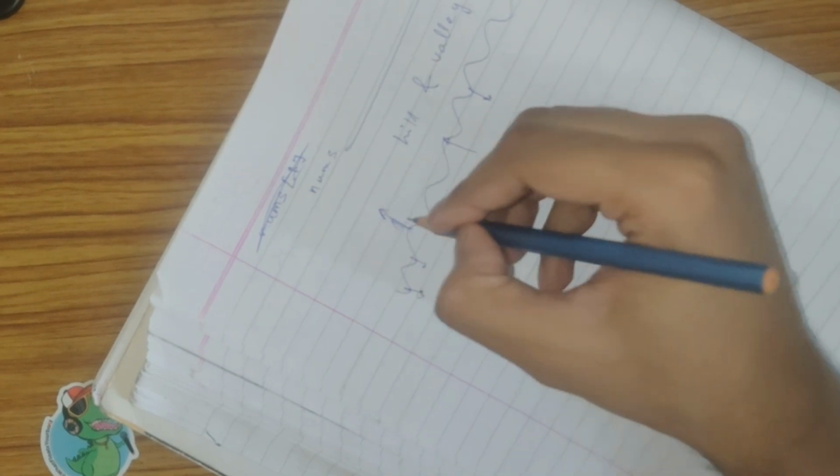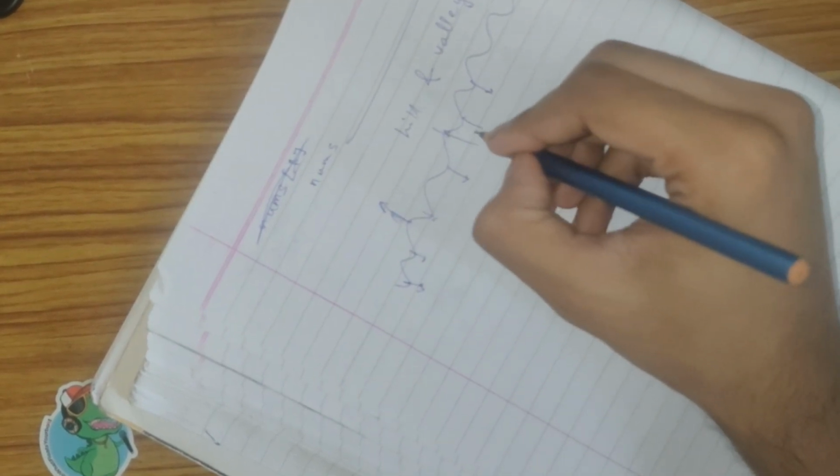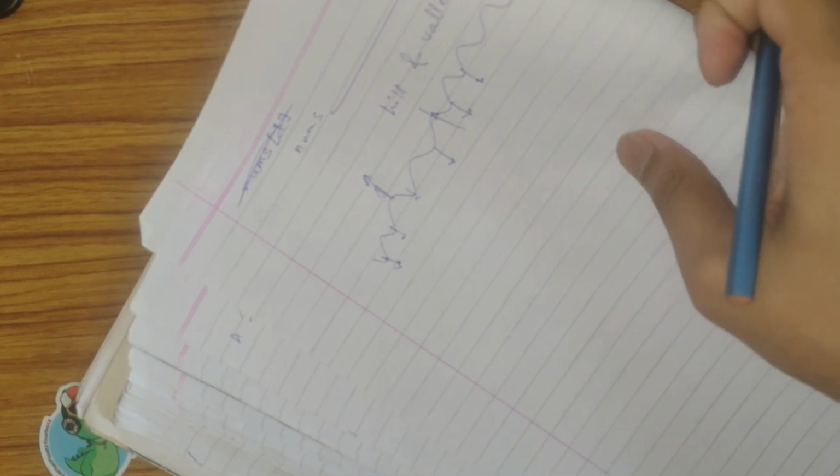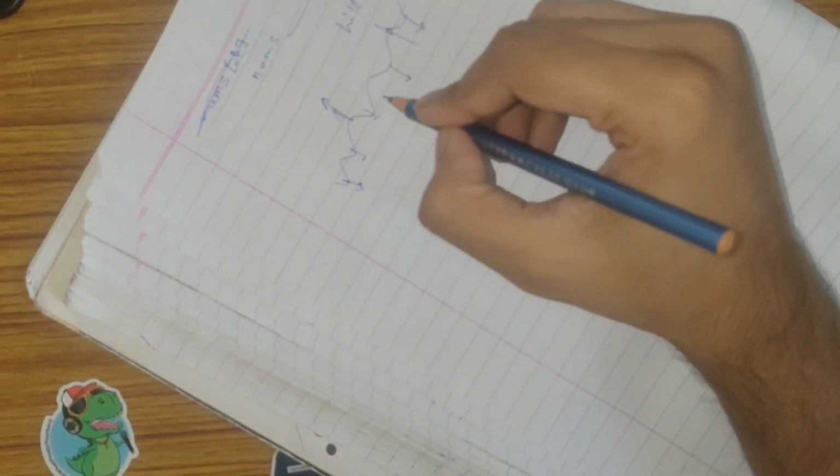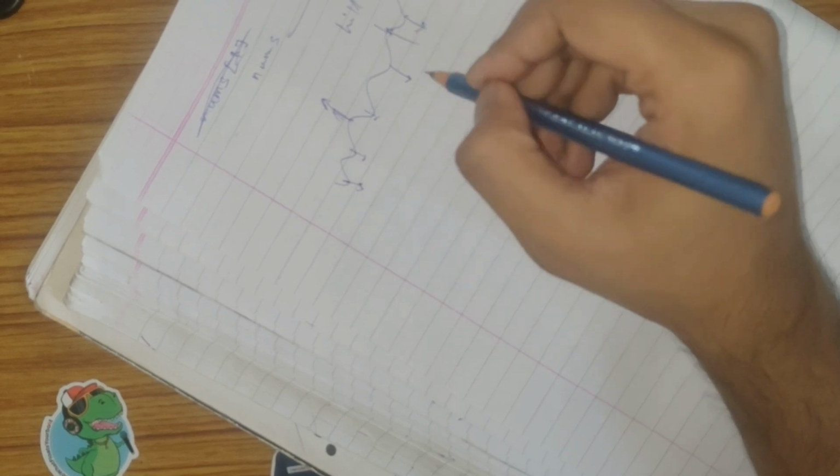This is your hill, this is your valley, this is your hill, this is your valley. So you have to count how many hills and valleys there are in this nums.